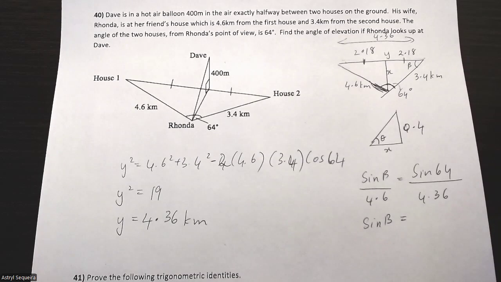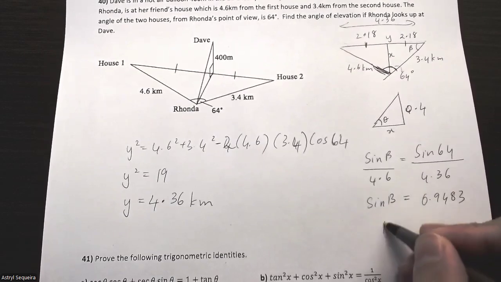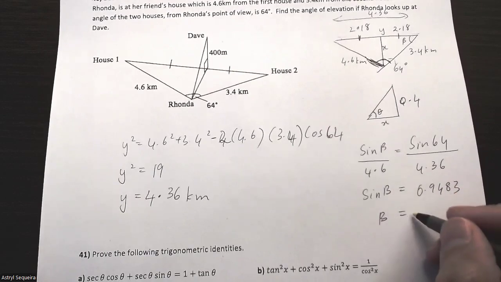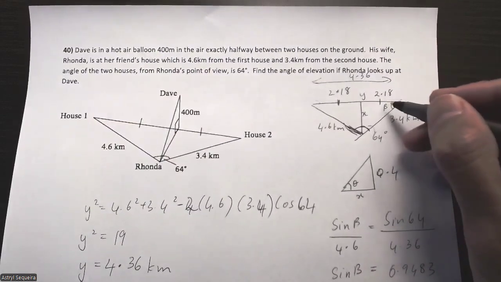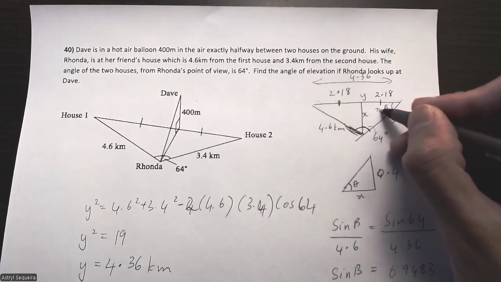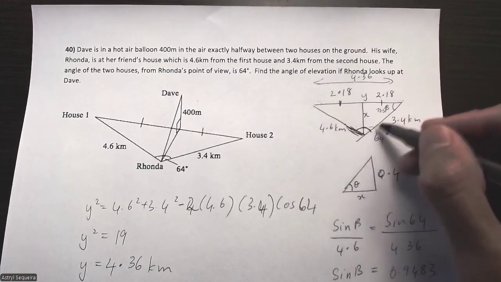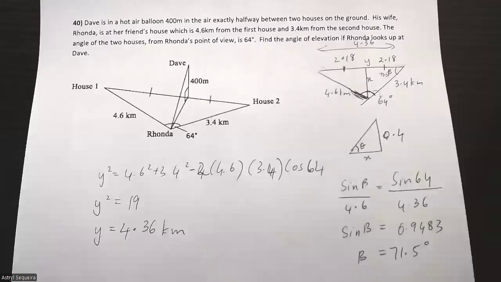It's a tough 3D problem, a lot of steps. I get 0.9483, and then if I sine inverse, I'll get 71.5 degrees. That's 71.5 degrees. Now I can find x over here in this tiny triangle by using cosine law again.